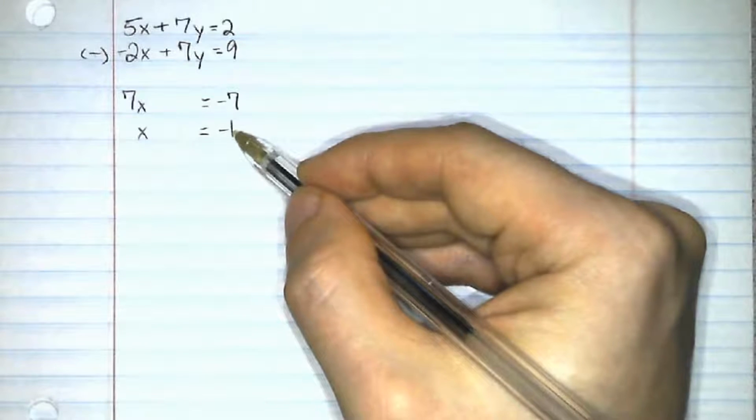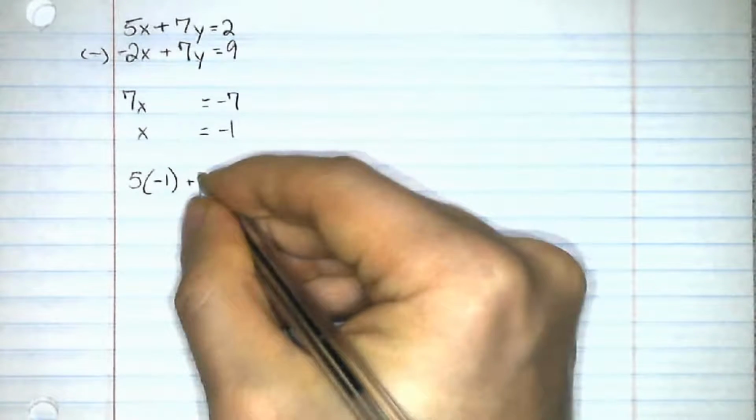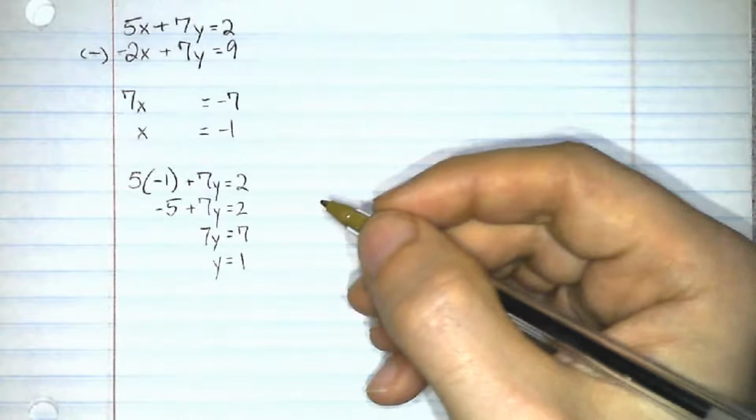Now, since we have a value for x, we can substitute this into either of these equations. It does not make a difference at all. If we substitute it into the first equation, we end up with 5 times x, which we know is -1, plus 7y equals 2. 5 times -1 is -5, so we have -5 plus 7y equals 2. We're going to add 5 to both sides. We get 7y equals 7, and divide both sides by the coefficient. We get y equals 1. So our solution for this is an x value of -1 and a y value of 1.